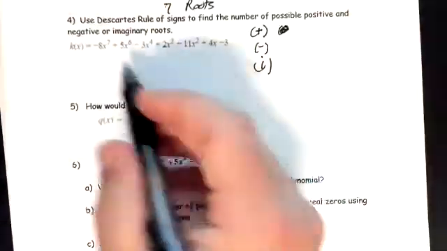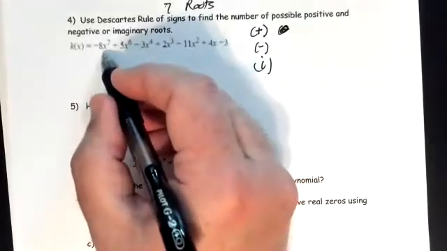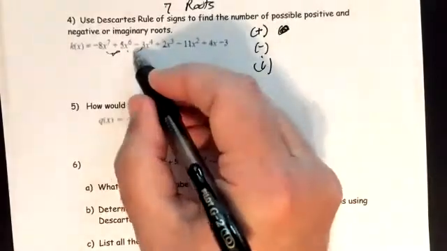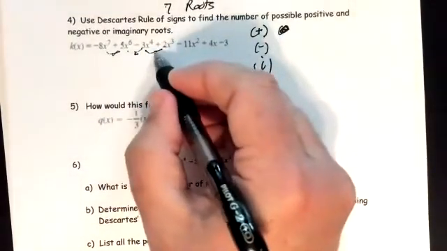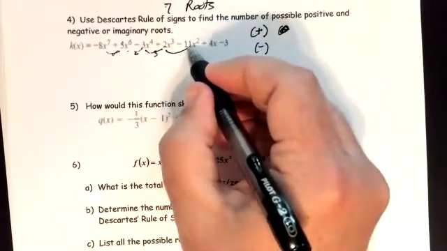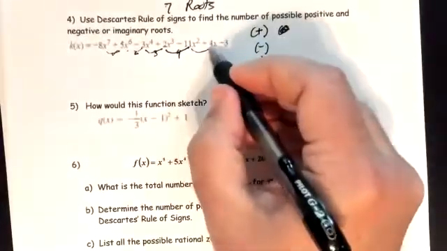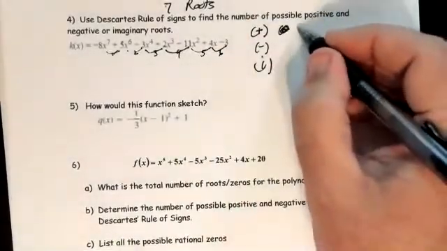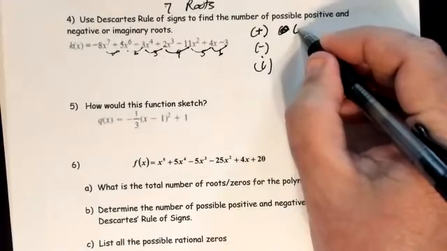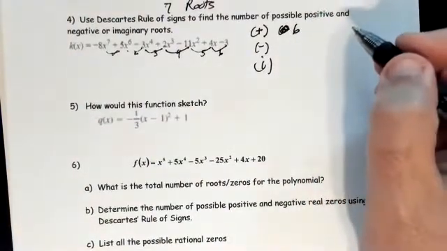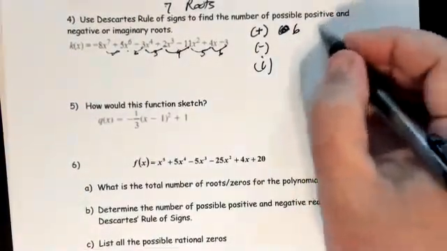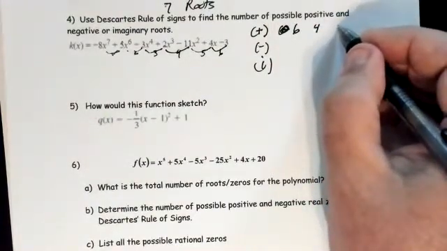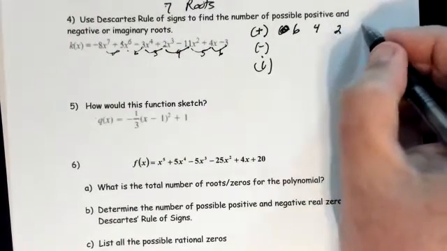Making sure I catch them all, I put them in order so I can see them. To find the positives, we count our sign changes. There's a sign change, that's 1, 2, 3, 4, 5, and 6. So there are 6 sign changes, which means there are a possible 6. And remember when we talked about this before spring break, you always subtract 2 from that. So that would be possible 6, 4, 2, or 0.